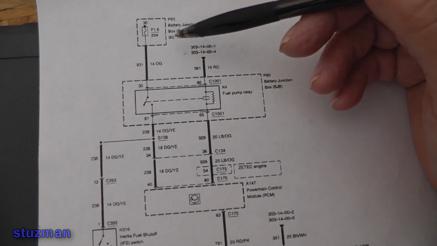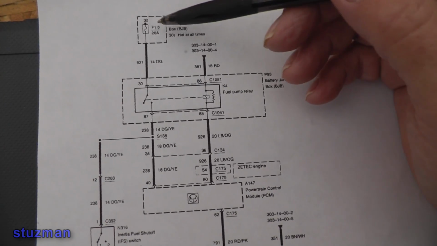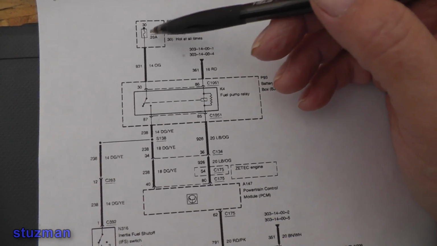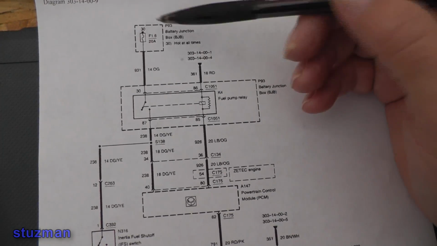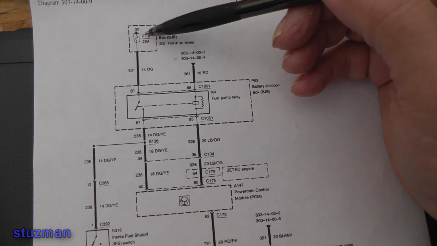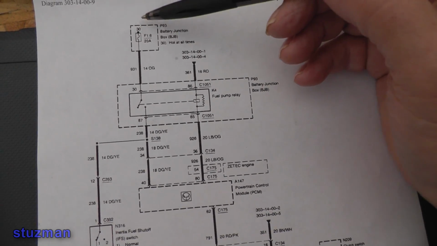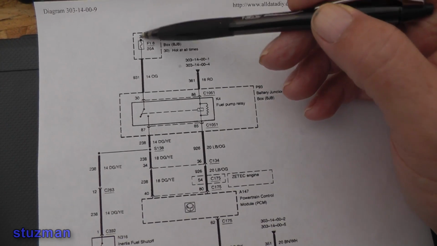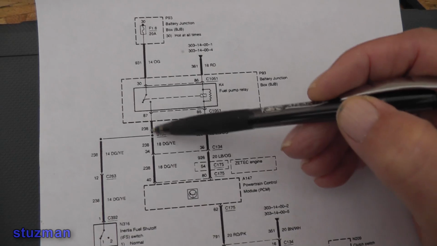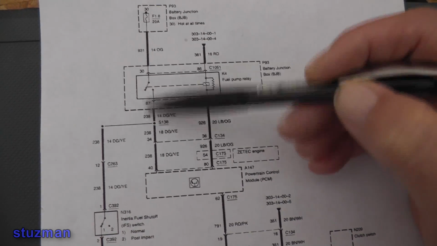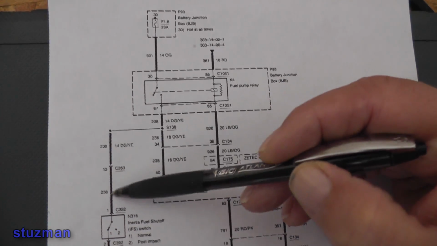Now we've already been over this diagram. If you haven't seen the video on this, I'll put a link in the video and you can follow it if you like. Now we have this fuse right here, which is hot all the time. It's fuse F1.6, a 20 amp fuse. We got a current coming down, going through the relay contact. Now, notice we have a current path coming out here.